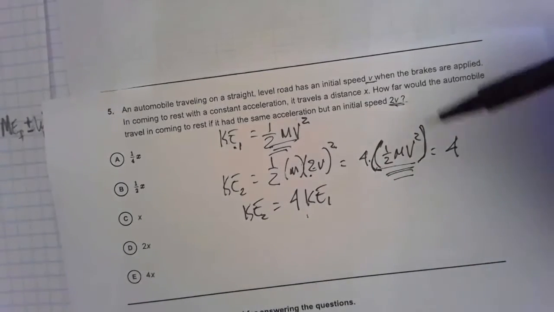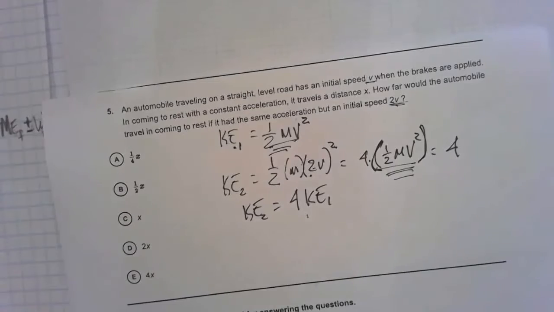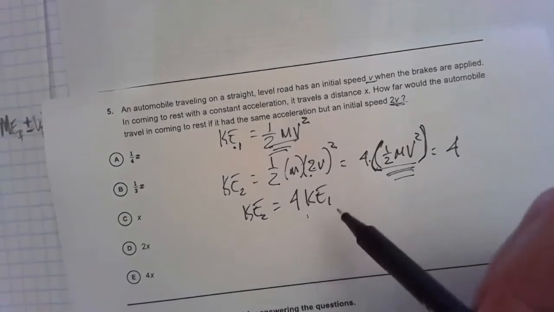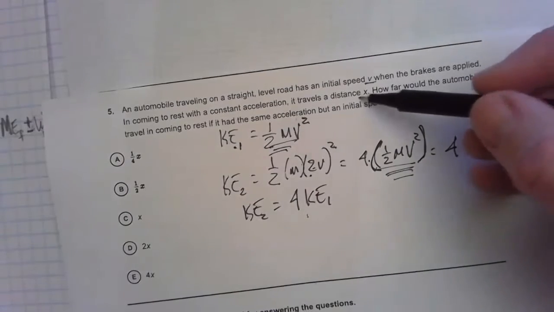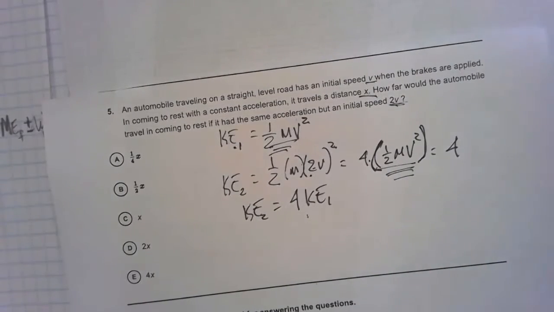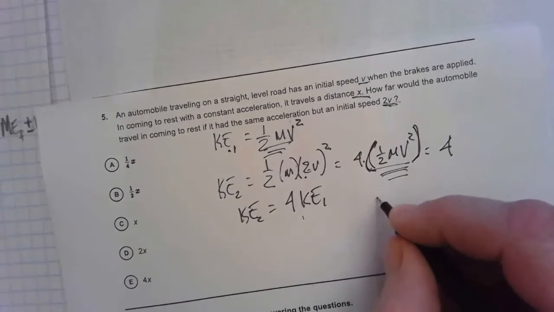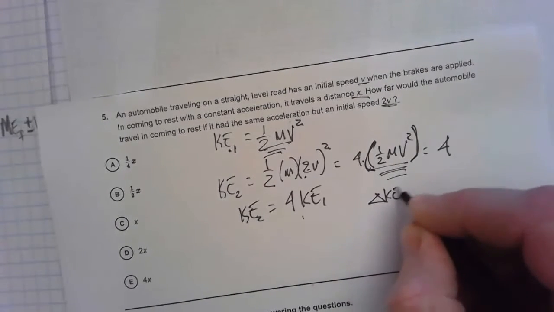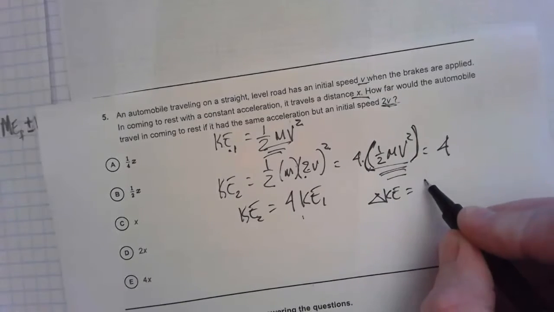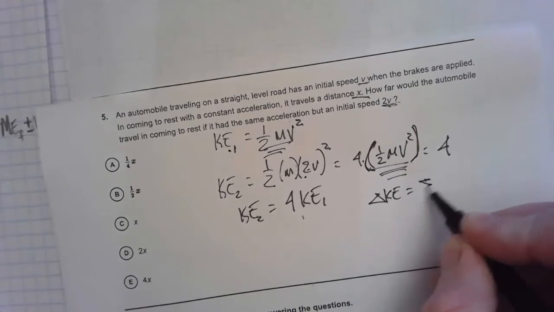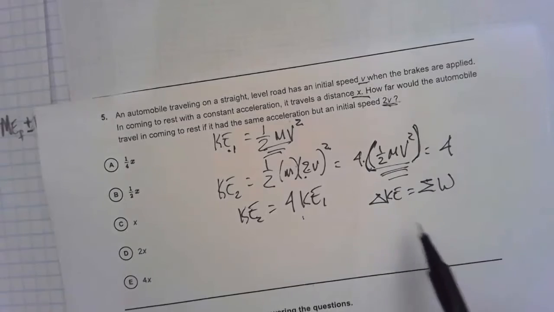And right now you're probably like, oh, that's great, but they didn't ask us about the kinetic energies. They asked us about the stopping distance. To which I would respond this: the work-energy theorem says that the change in kinetic energy is equal to the net work done. This is important.